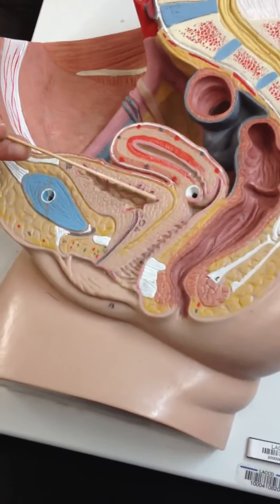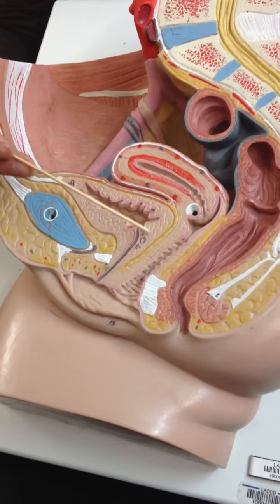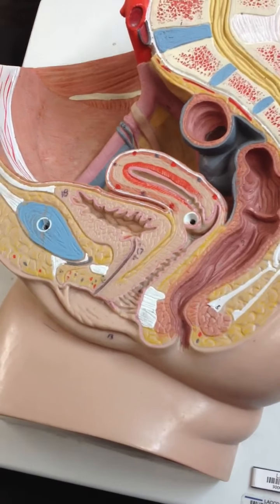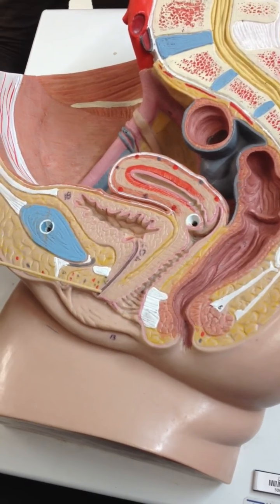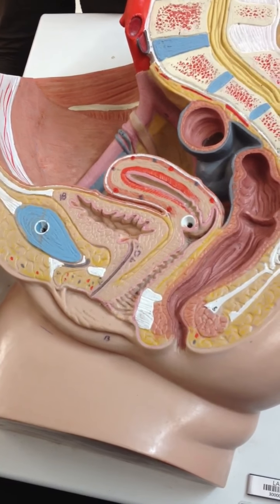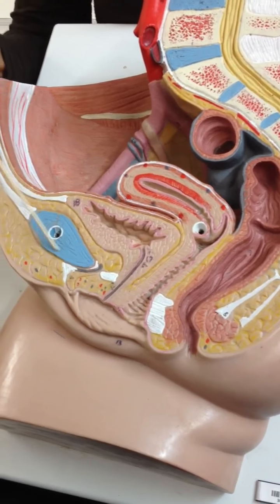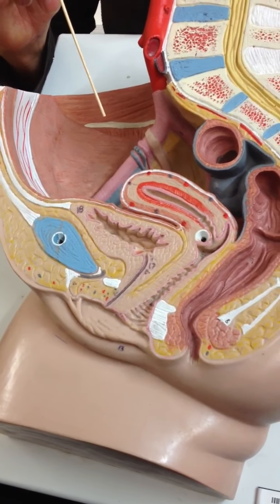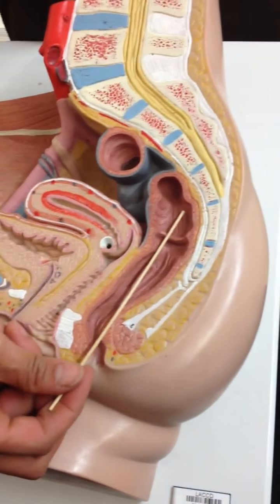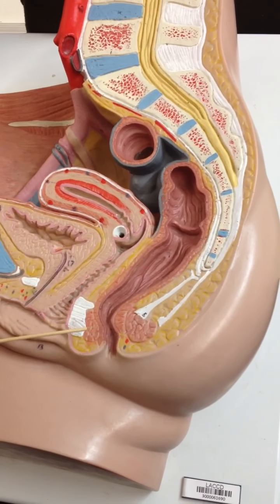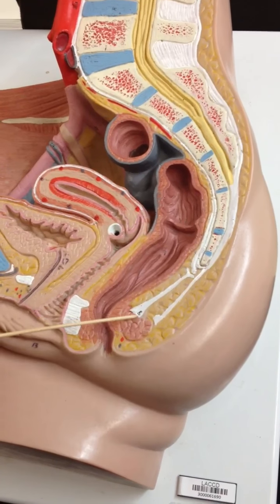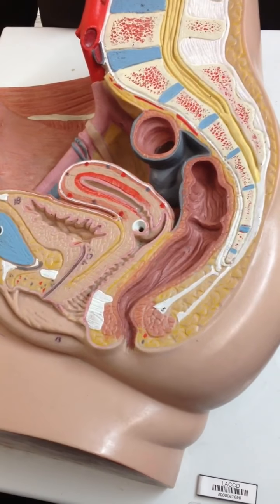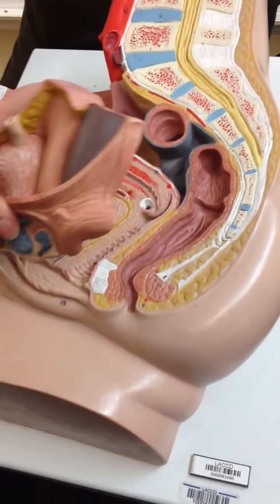Here is, again, the urinary bladder. The detrusor muscle is what you call the muscle of the bladder. You can see the urethra. This blue thing is a pubic symphysis, so the bladder sits behind the pubic symphysis. Other things are the rectum, and you can see the external anal sphincter here. And that's it for the female reproductive model.